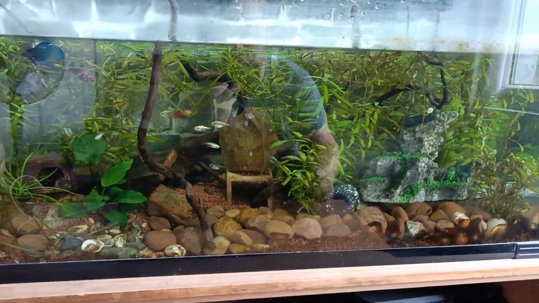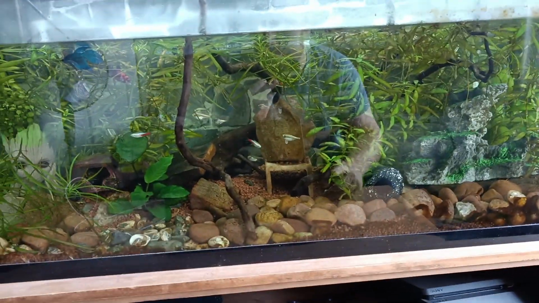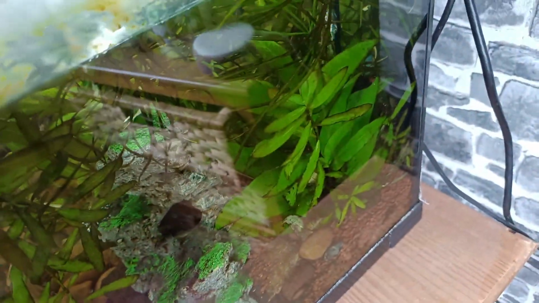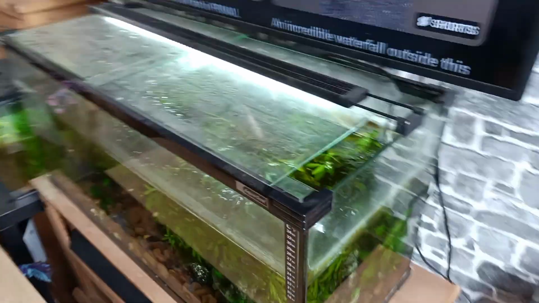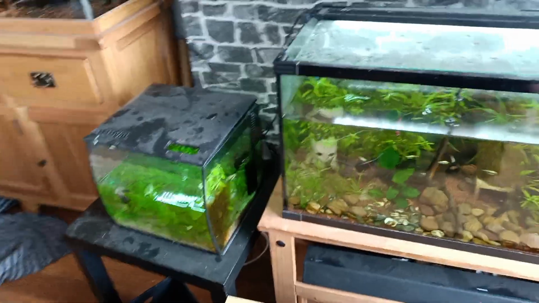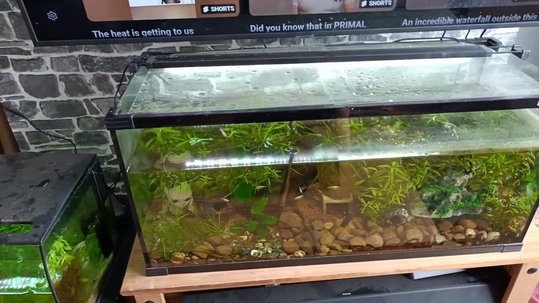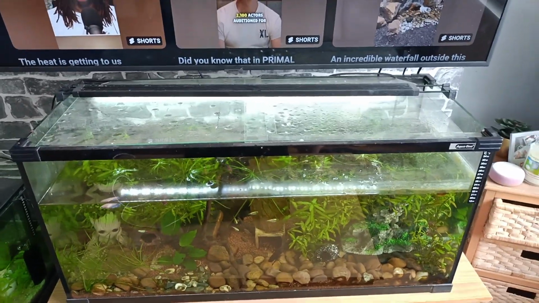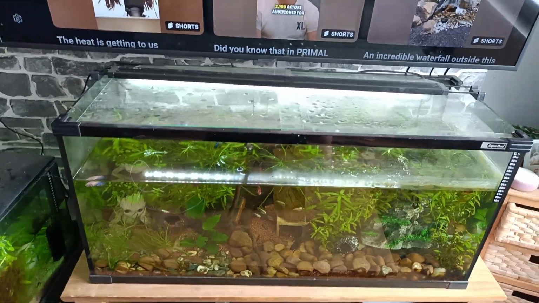This tank, filter-wise, I will have a disclaimer on. This tank does have a sponge filter, but it's only a little sponge filter. It's not even one of the bigger ones; it's like one that's meant for that size of aquarium. That's the only sponge filter I do have.